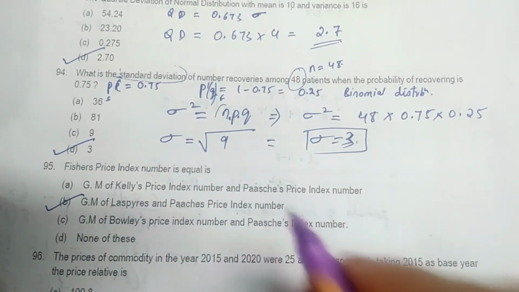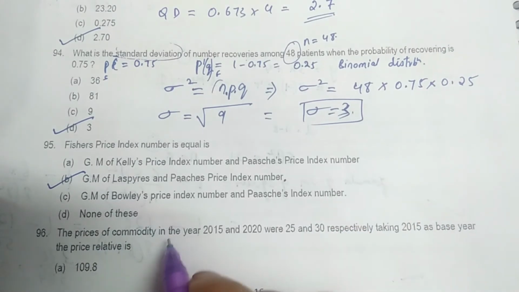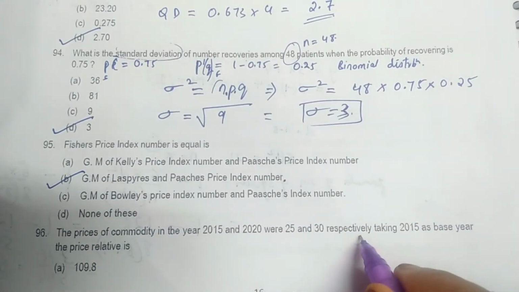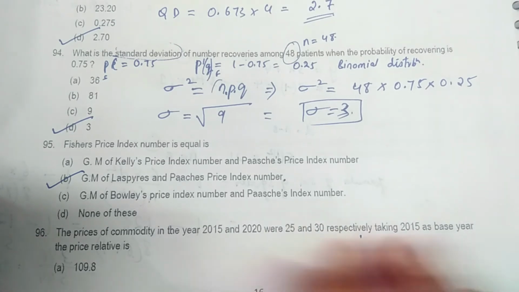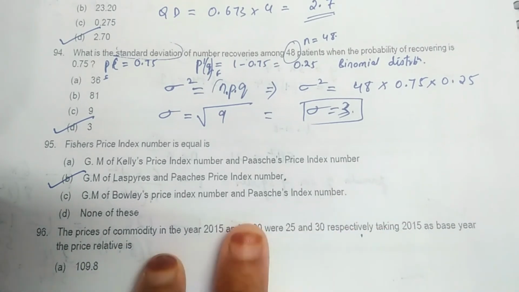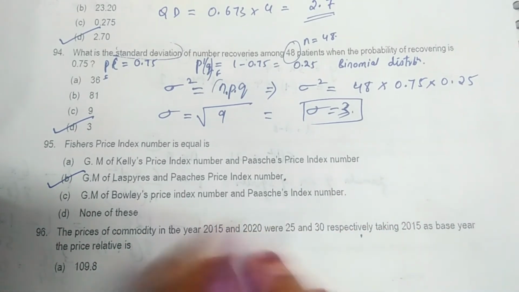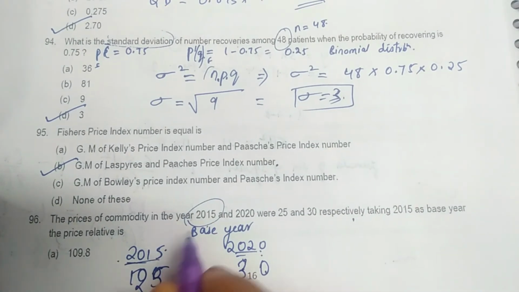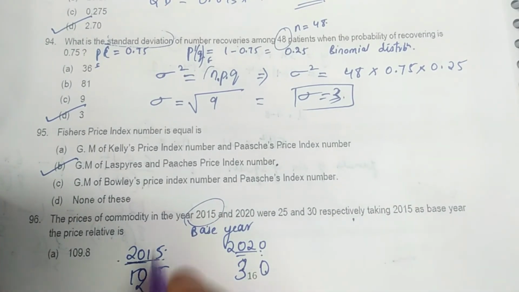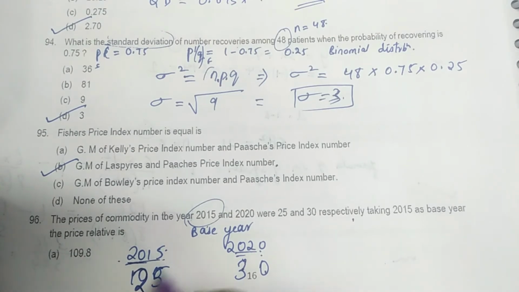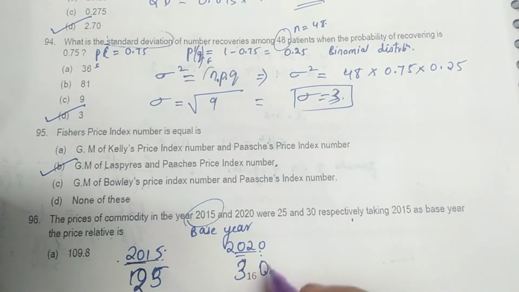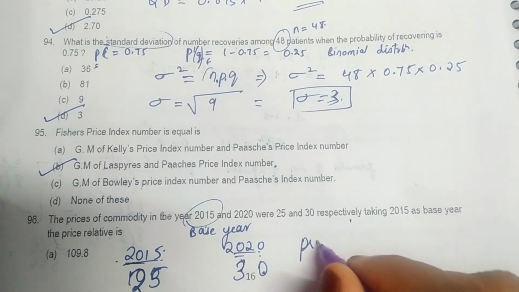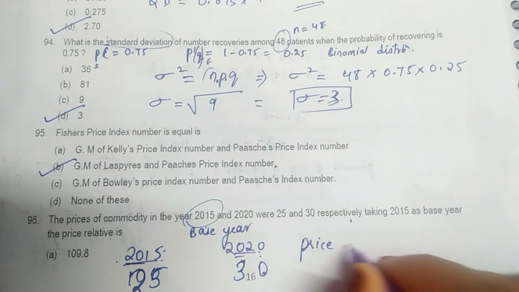Next is the 96th problem. The prices of the commodity in the years 2015 and 2020 were 25 and 30 respectively, taking 2015 as the base. So herein the commodity prices of 2 years are given, and they are taking 2015 as the base year. For 2015 the commodity price is 25, and for 2020 it is 30. Now what is basically the price index? We have to find the price relative index.